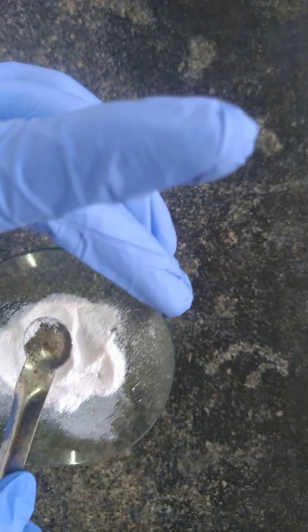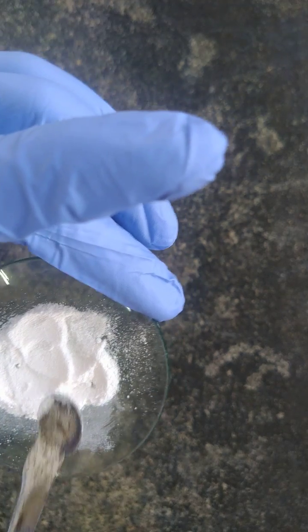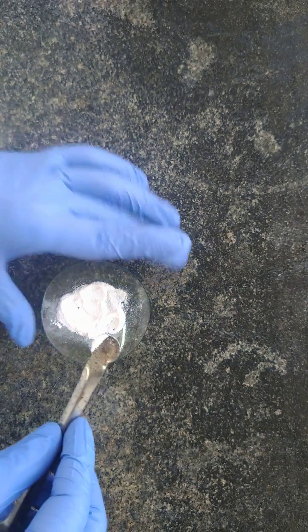If you observe, you will feel it as an amorphous salt, but what you do is take a pinch of the salt on your fingertips and rub it like this. You can feel the crystals.